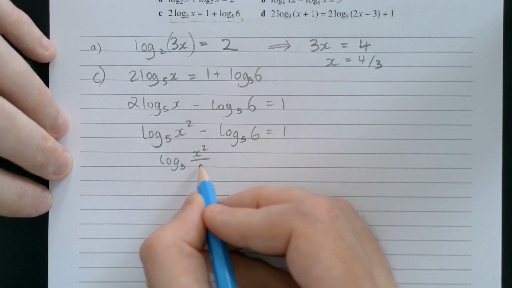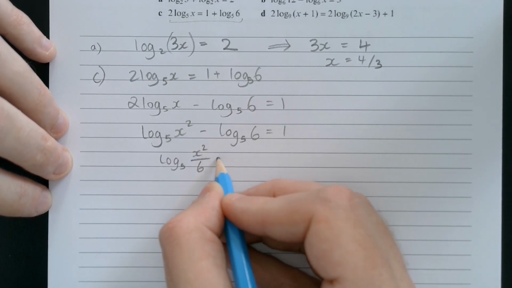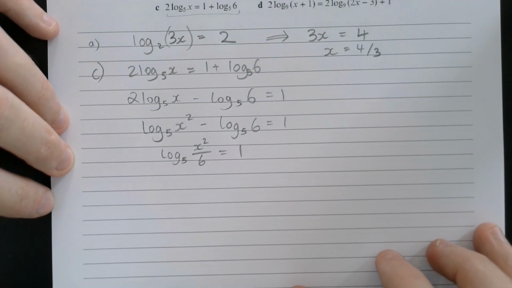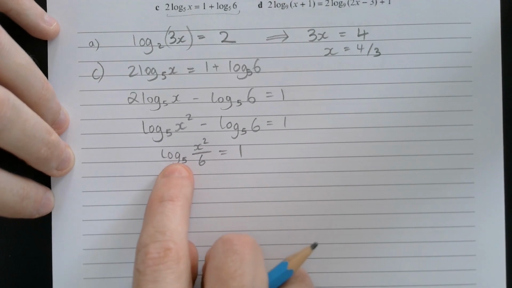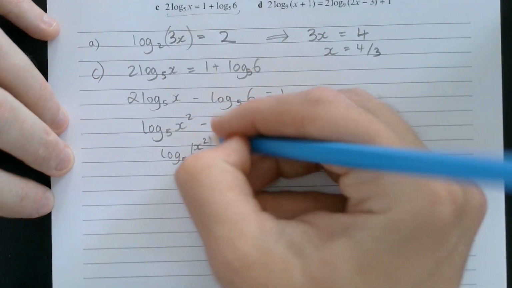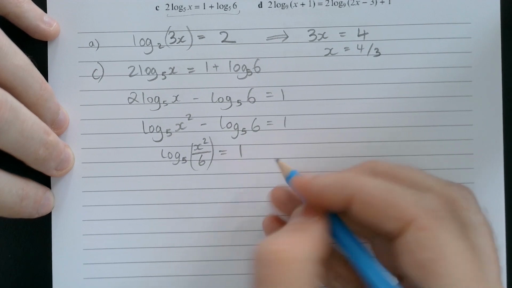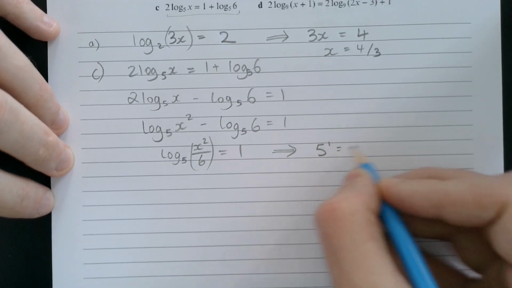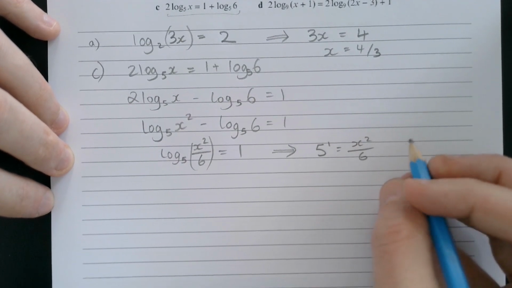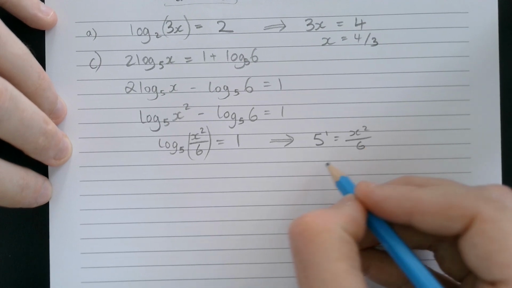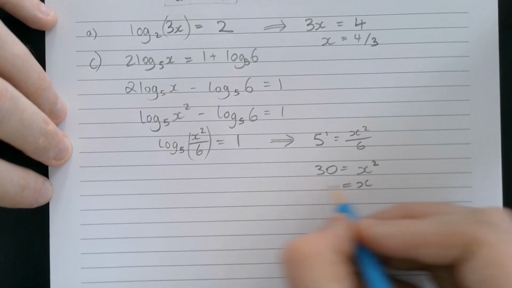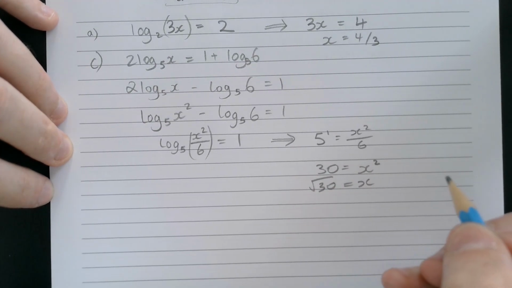And then once we've actually combined all of the logs together, so we've got one log, something inside the brackets, and a number on the outside, I could just do 5 to the power of 1 equals x squared over 6. So that means x squared is 30 and x is square root of 30.